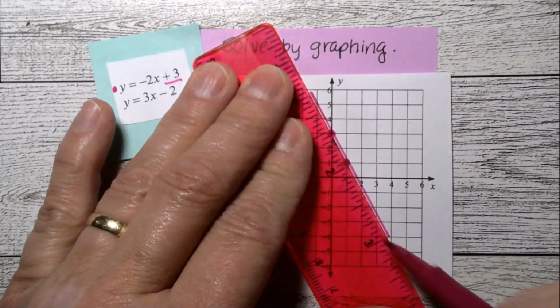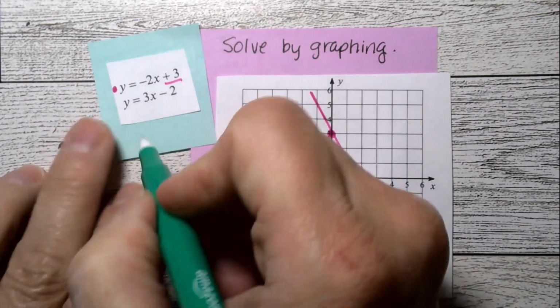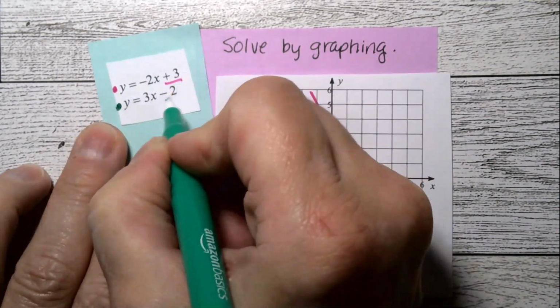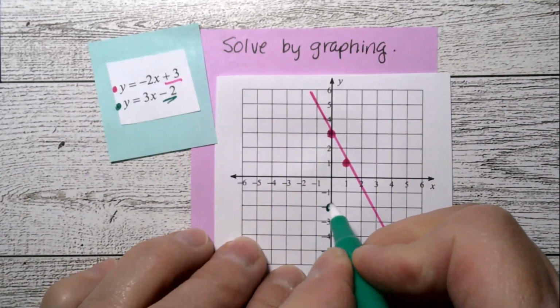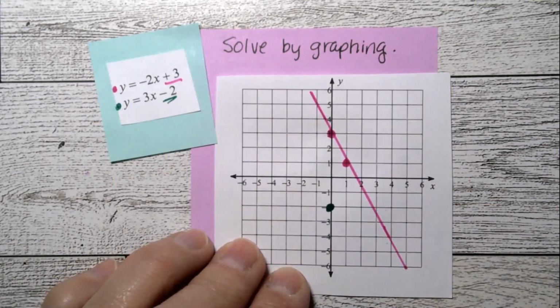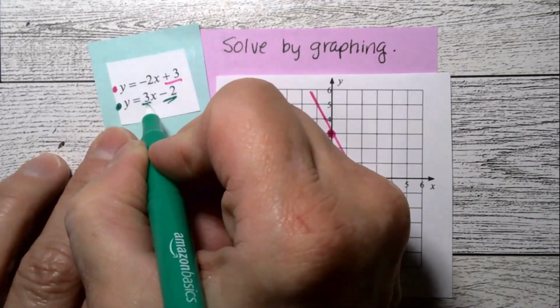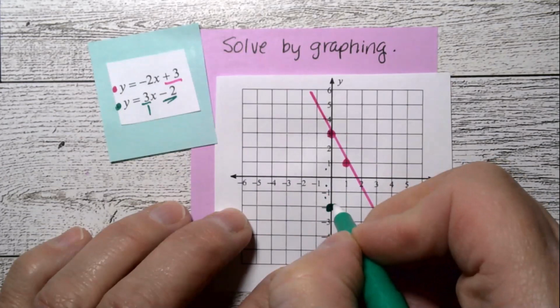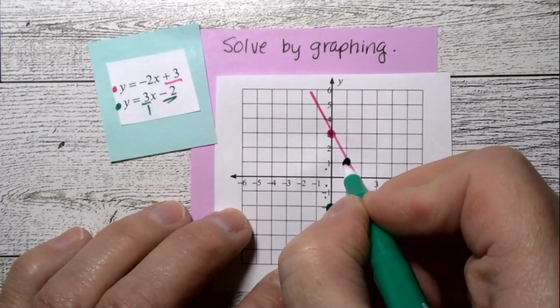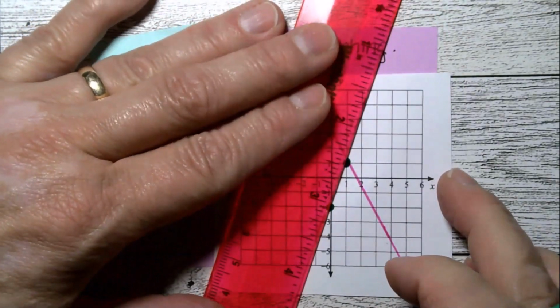Let's do that again for the second line. Y equals 3x minus 2. The y-intercept is negative 2. Dot goes there. We're going to use the slope of 3, but it's 3 over 1. So that means we'll go up 3 because the 3 is positive, over 1, and there's our second point, which is super nice because that's also the intersection point. We found it that way.